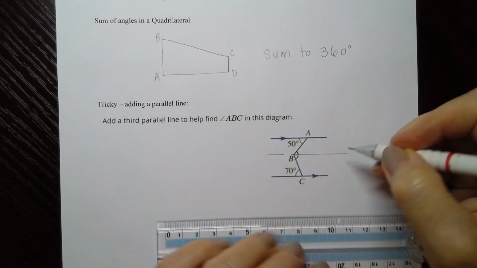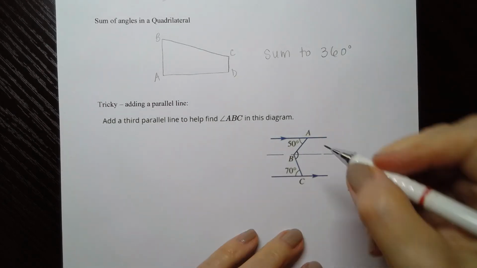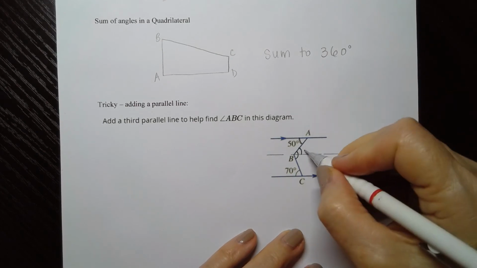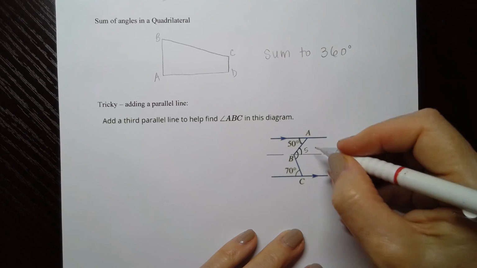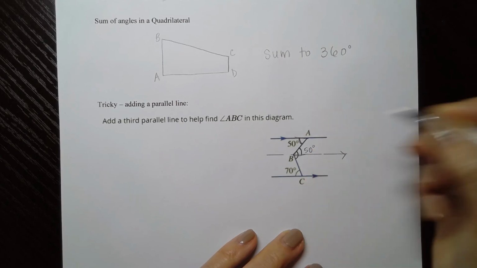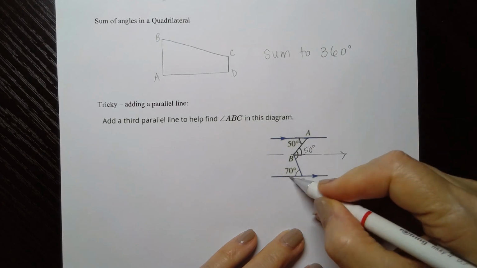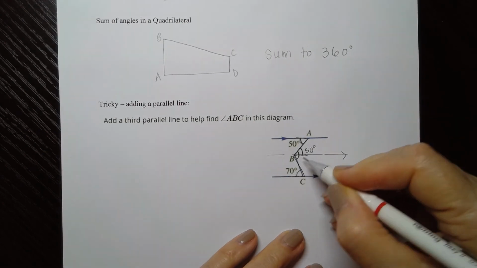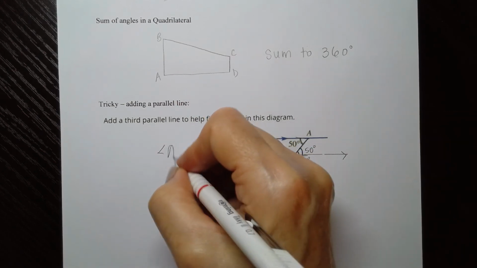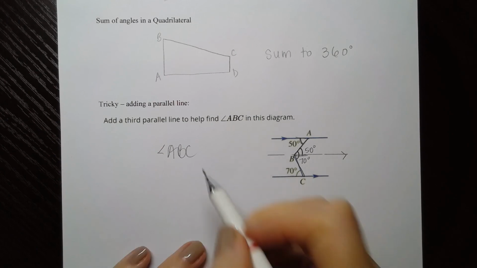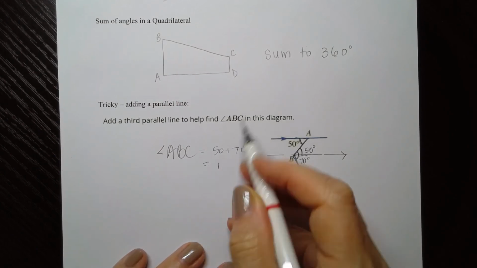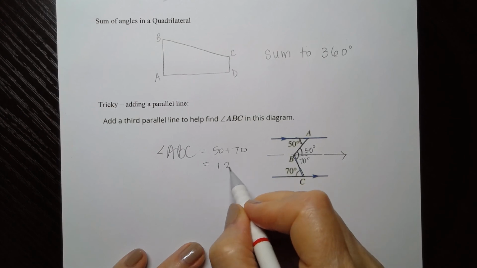Another parallel line. And now I can say this angle and this angle are co-interior. So that, I'm sorry, are alternate. So that's 50, the Z rule. See it? And this angle here also has a Z rule, so that's 70. So the angle at ABC is equal to 50 plus 70, or 120 degrees.